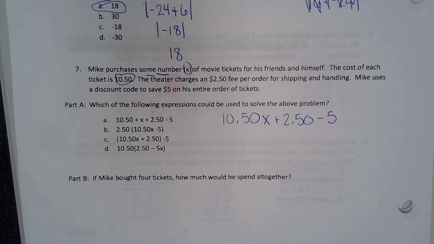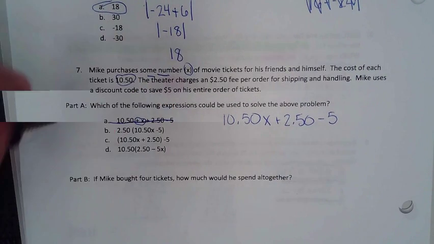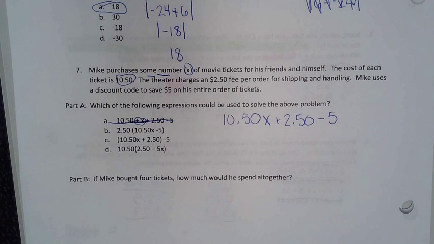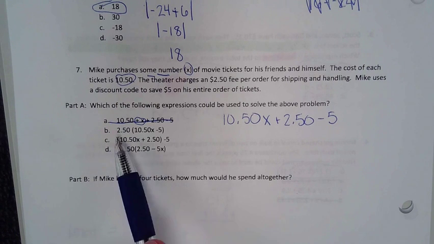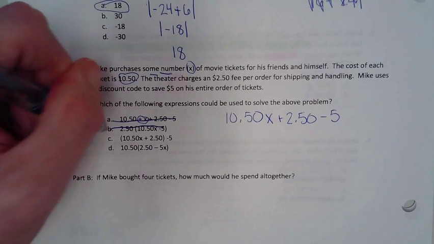Okay, let's see which one matches. Does A make sense? Why not? Because they're adding the X. Yeah, that plus X throws us all off. No dice. Does B make sense? Why not? Because they're multiplying the 2.50. Yeah, we're not multiplying 2.50. Does C make sense?